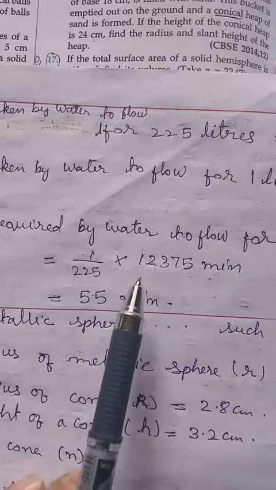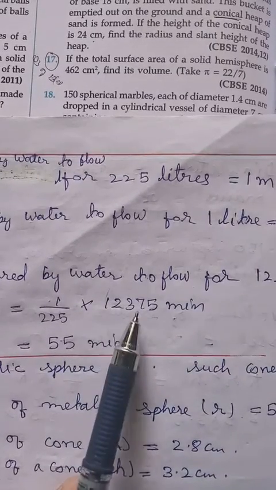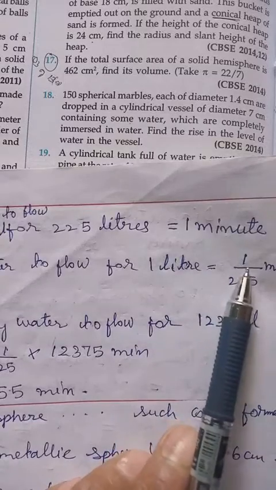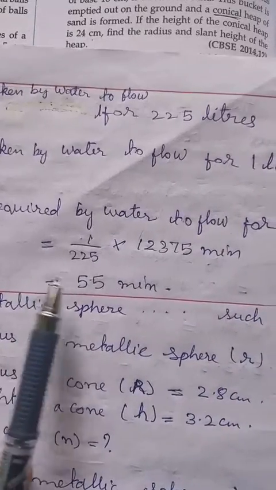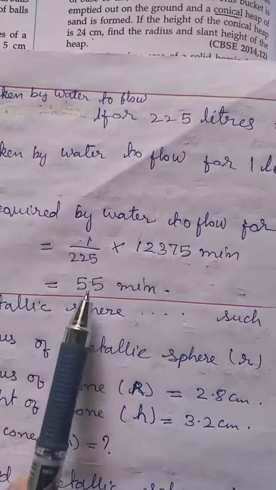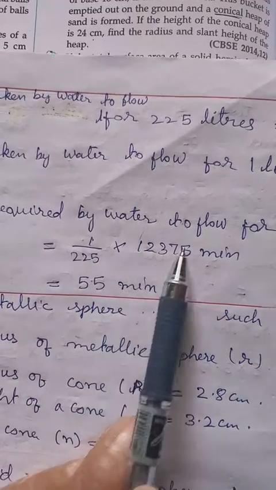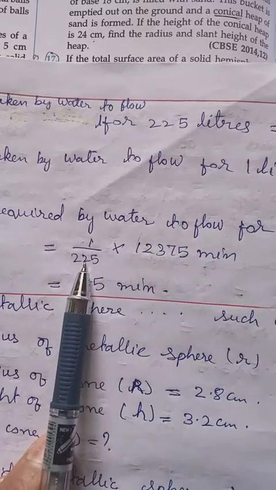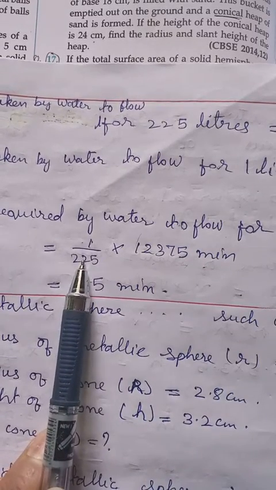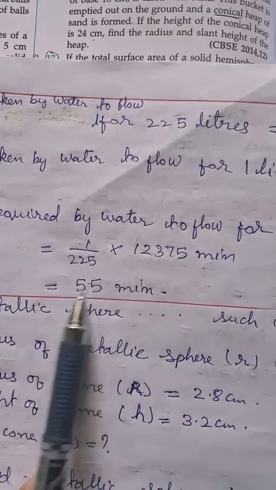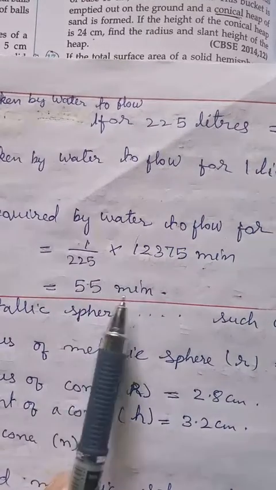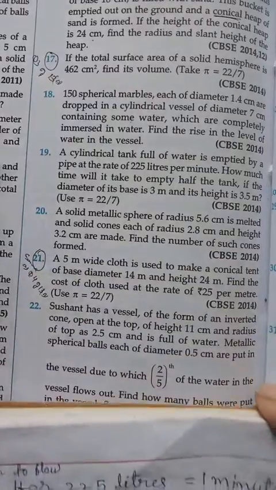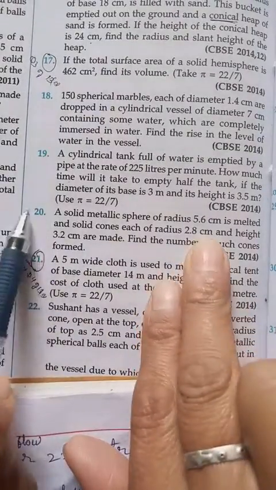Half we already divided, it is equal to 12375 liters. So we multiply this by the time per liter. We get the time needed to empty half of the tank, which is equal to 55 minutes. Move on to the next question, number 20.